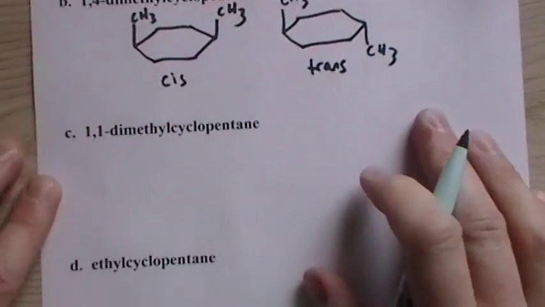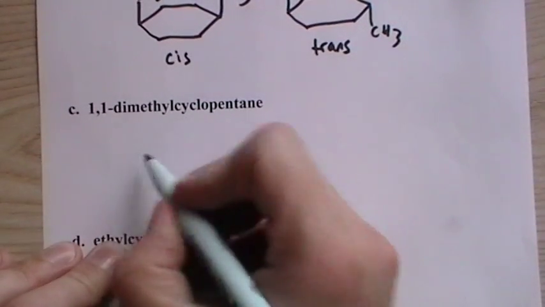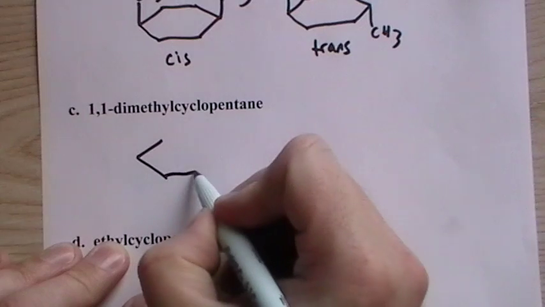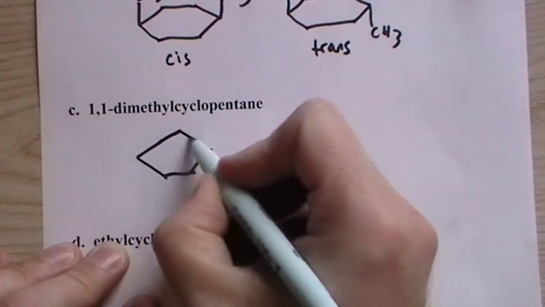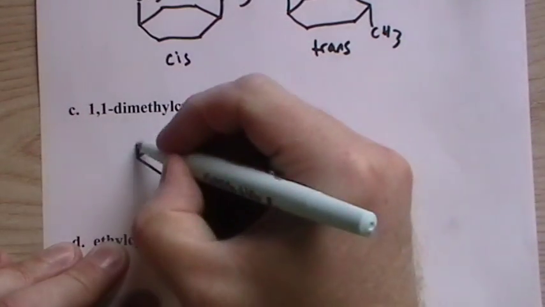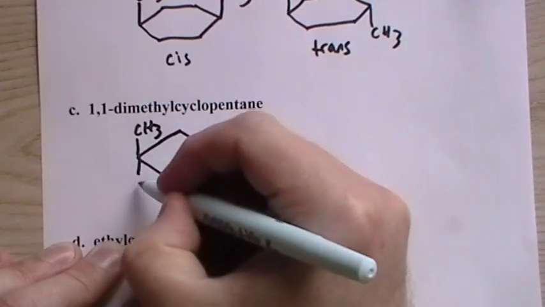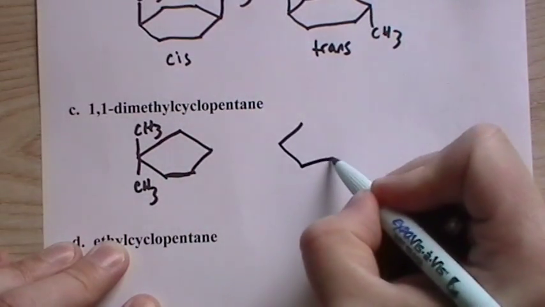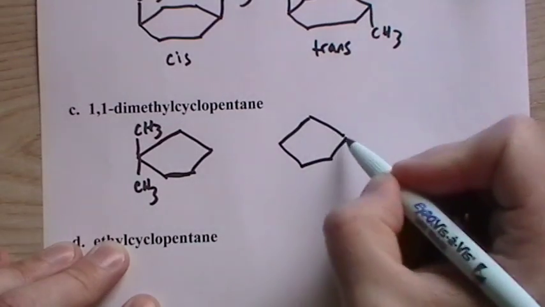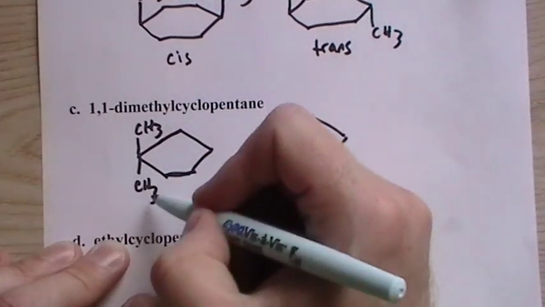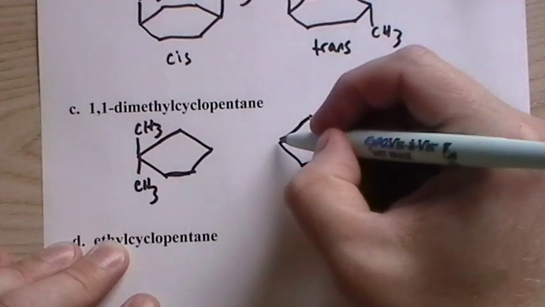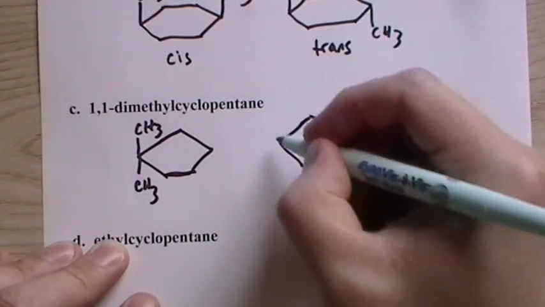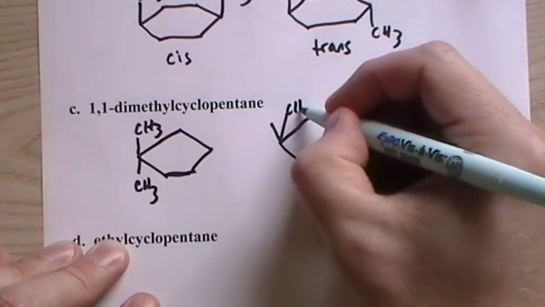Now what about this 1,1? This is cyclopentane. Now we have 1,1, so the methyl groups would be above and below. And you say, well, you could say this is trans. And then you say the cis would be like this.